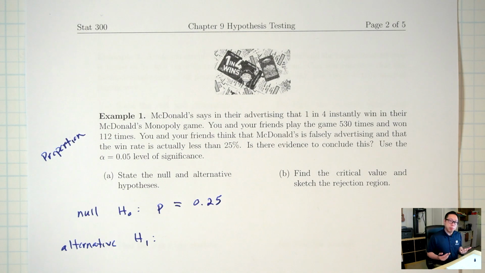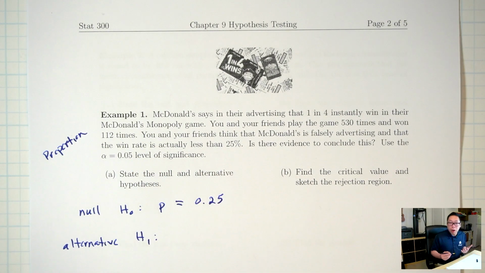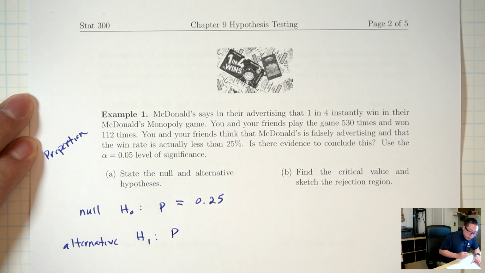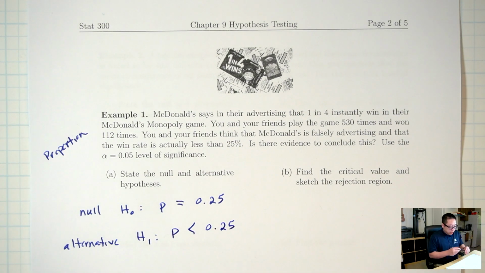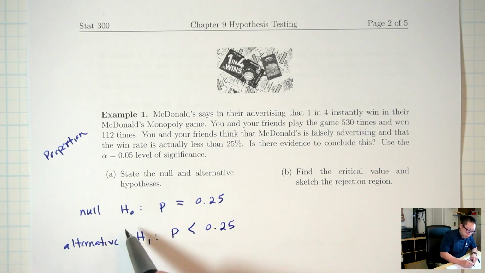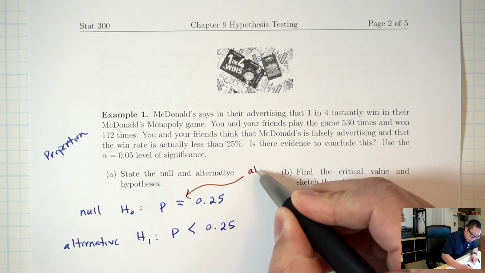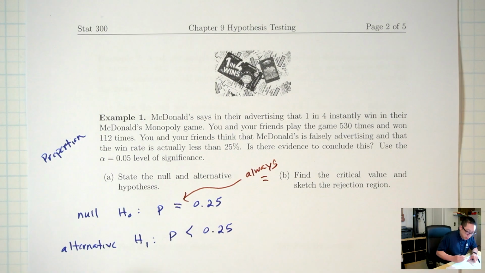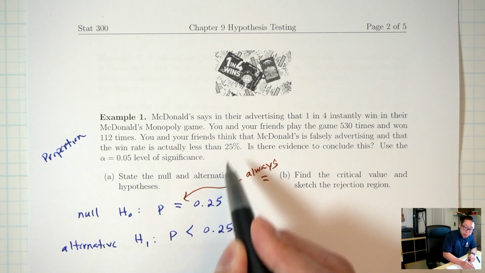H1 is our explanation for what's happening. So what we're saying is that we think McDonald's is lying, that the win rate is actually less than 25%, and that's why we're getting such a low win rate when we play this game. So we're saying that the win rate is less than 25%, so less than 0.25. In general, H0 is always going to have an equal sign. H1, depending on the question, is either going to have a less than, a greater than, or a not equals. In our case here, we're saying less than 25%, so it's a less than.